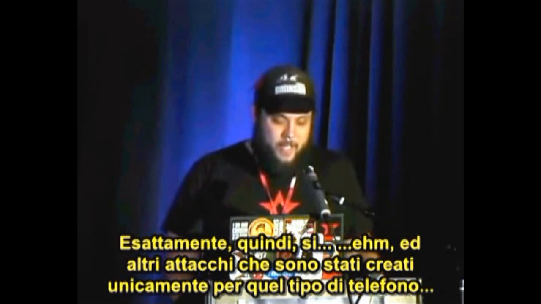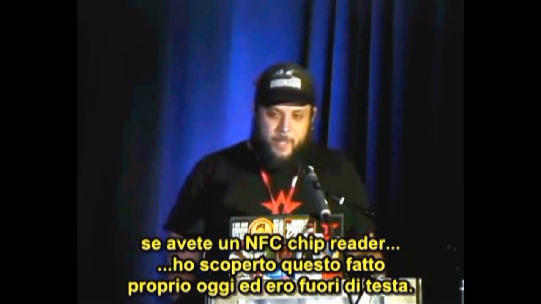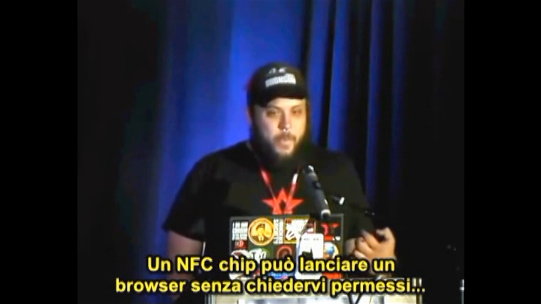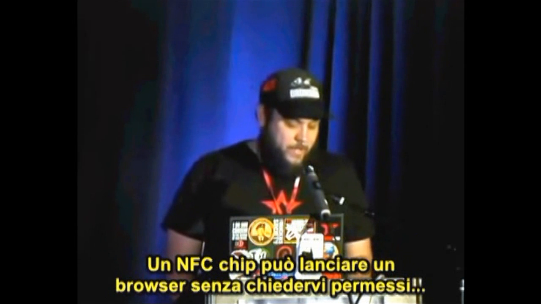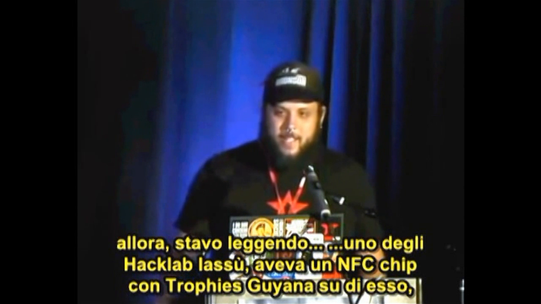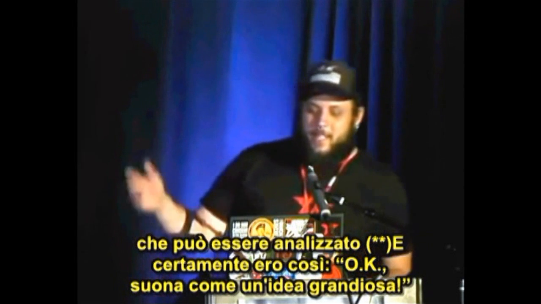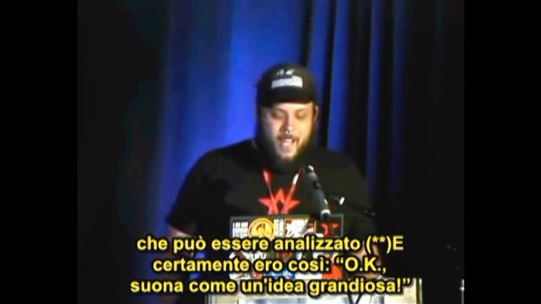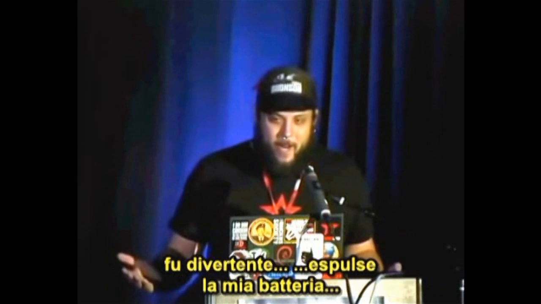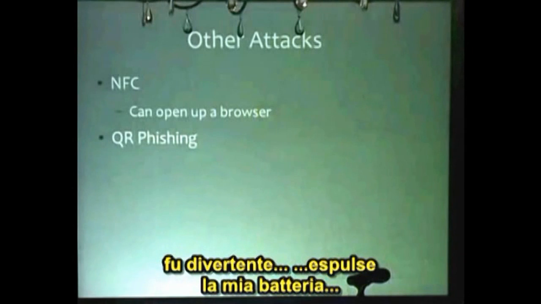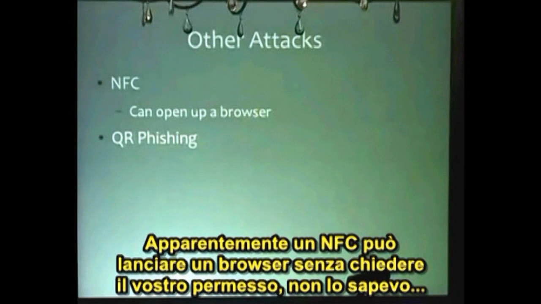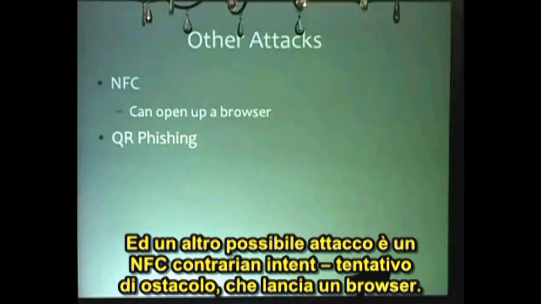And there are other attacks that are unique to the phone. If you have an NFC chip reader, I just discovered this today and was really freaked out. An NFC chip can open up a browser without asking you. One of the hack labs up here had an NFC chip with the troll face guy on it that said, "Scan me for lulz." And of course I was like, okay, that sounds like a great idea. So I scanned it, and it immediately opened up a browser window and started loading a page, at which point I immediately pulled my battery. So the lesson here is be careful what you scan. Apparently NFC can open up a browser without even asking your permission. I did not know that.